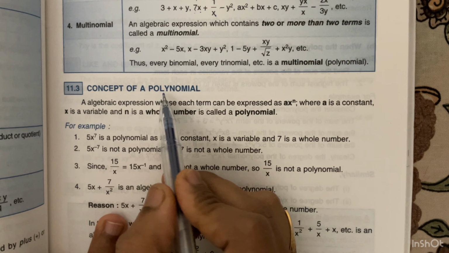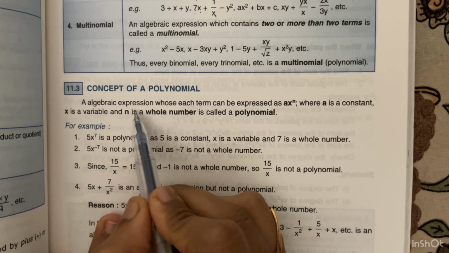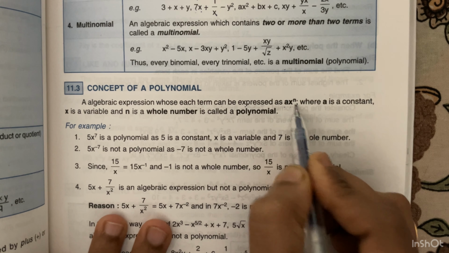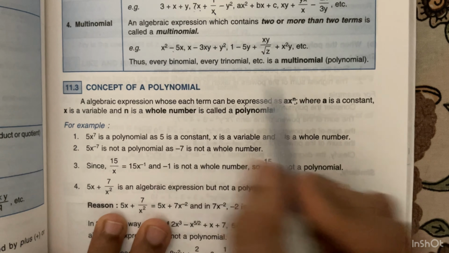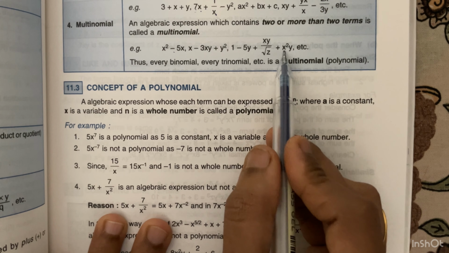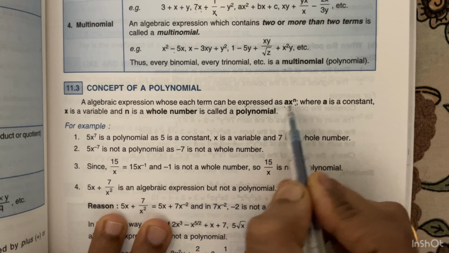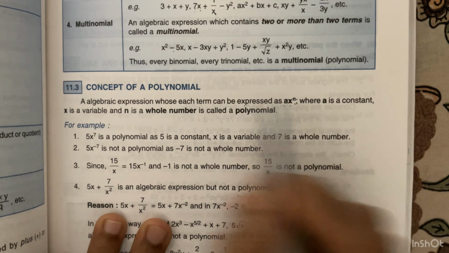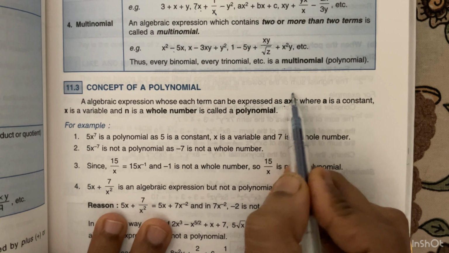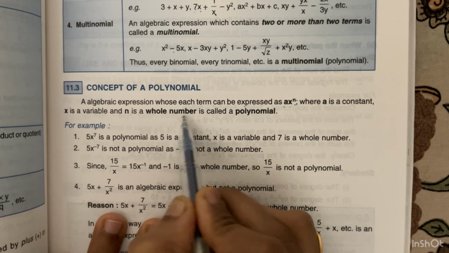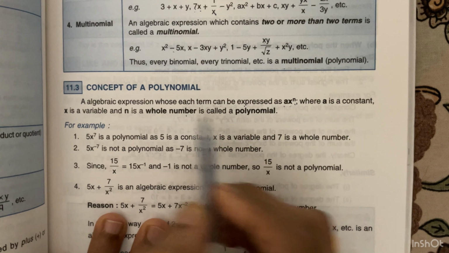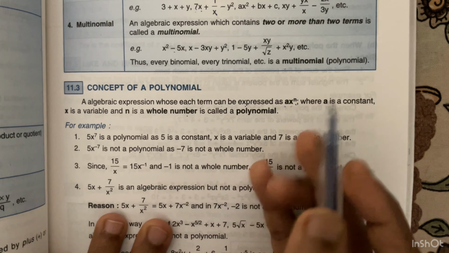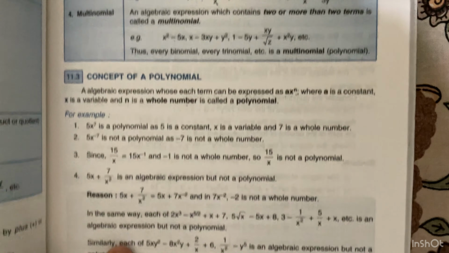Next is the concept of polynomial. Here, an algebraic expression whose each term can be expressed as ax raised to the power n, like x square, y square, x square y, like ax square, where a is a constant and x is a variable, which we have studied already, and this n is only a whole number, is called a polynomial. I'm again repeating, this must be a whole number. We should not have any negative integer. That will be clear in this example.